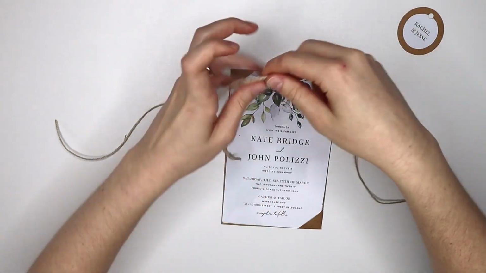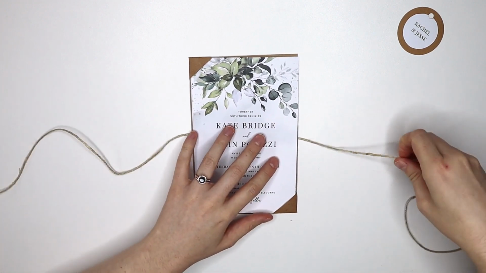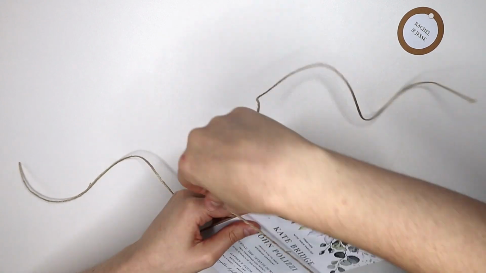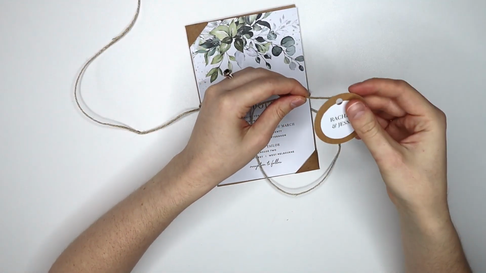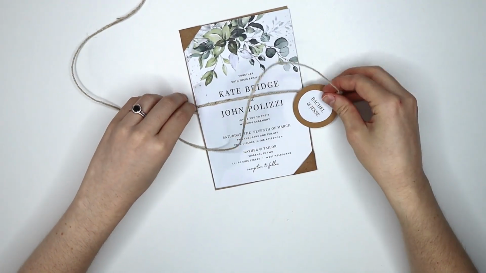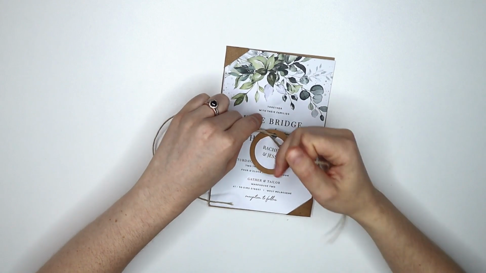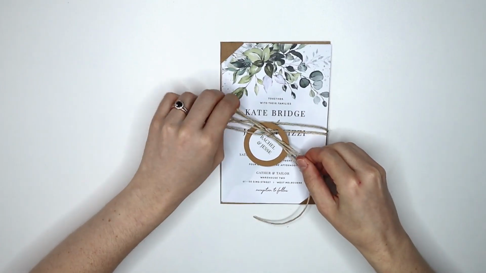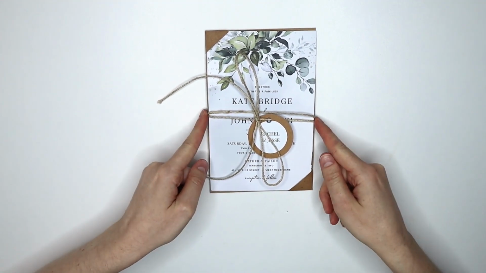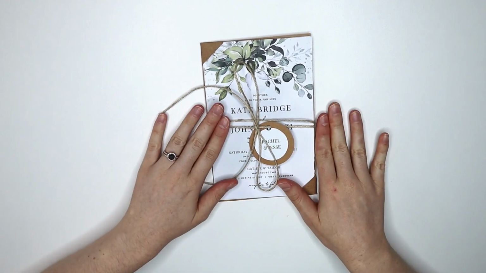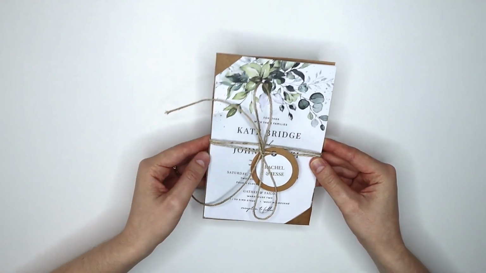Okay, so now we are going to add the finishing touches. So as we just did, we're just going to imitate exactly what we just did, only this time we are going to add our name tag. Tie your bow. Now remembering, don't do it too tight because you don't want it to damage the sides of your invitation. If it's too tight, it's going to be compressing here and it's going to either be damaged or it's not going to be sitting flat. So we want to make sure that this isn't too tight, but make sure it's secure enough that it's not just going to fall off, if that makes sense.